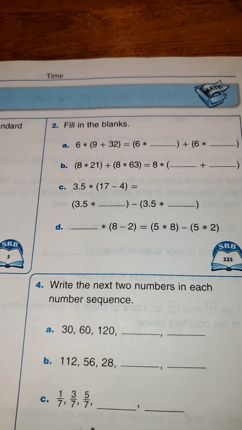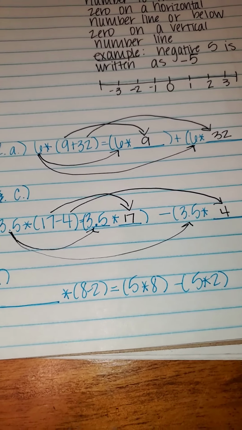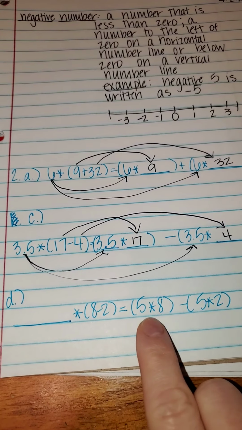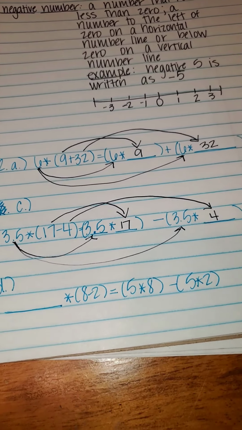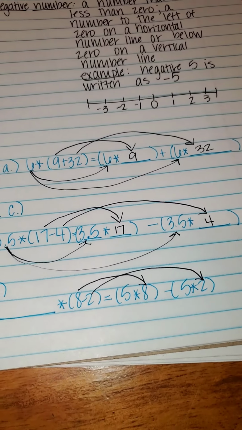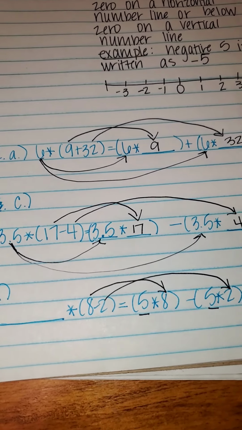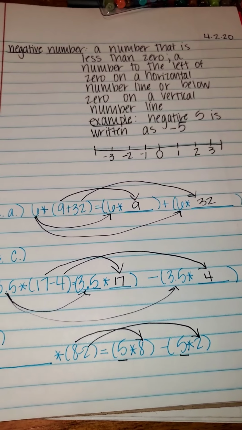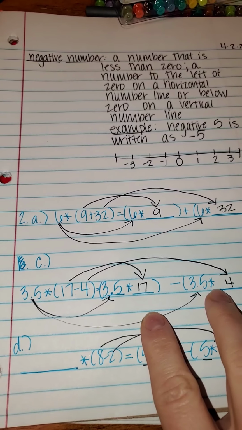Okay, all right, let's look at D because this one looks a little bit different too. This is what it looks like in your book. Okay, now let's look at it on paper. We have blank times, in parentheses, 8 minus 2 equals, in parentheses, 5 times 8 minus, in parentheses, 5 times 2. Now notice here, I already have my 8 and my 2. So I'm missing on the left side my number 5. Now, like you notice up here, over here, 3 5/10 is only listed once. Over here, it's listed twice.